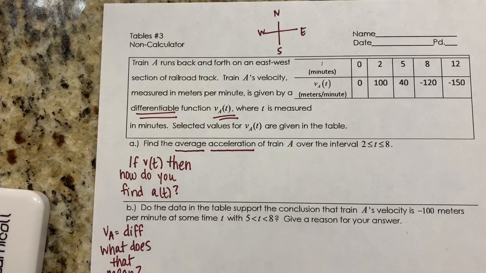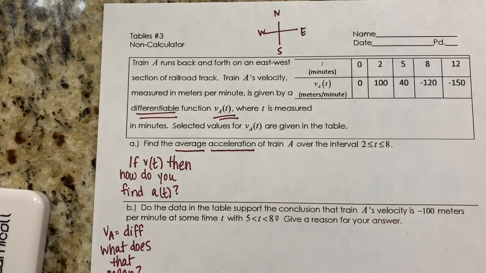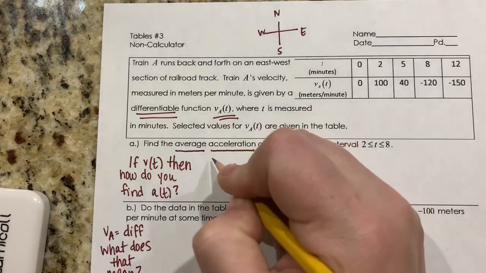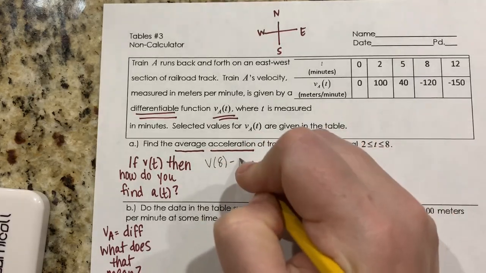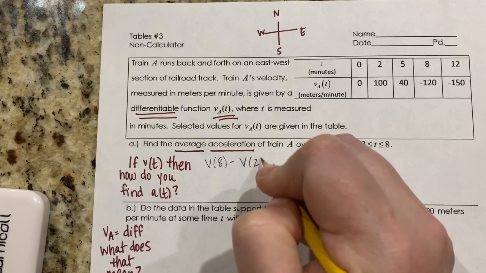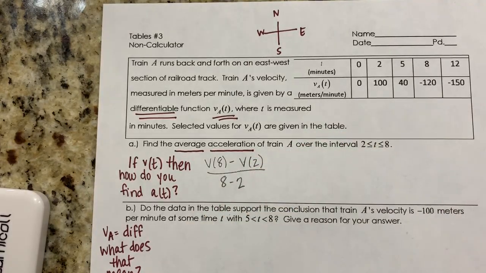So question A asks you a very straightforward question that you'll see a lot. Find the average acceleration, or average rate of change. If you have velocity, acceleration is just a derivative. And how do you find an average derivative? It's just the slope formula. So you're going to find the velocity at 8 and subtract the velocity at 2, over 8 minus 2. That's just the slope formula, change in y over change in x.